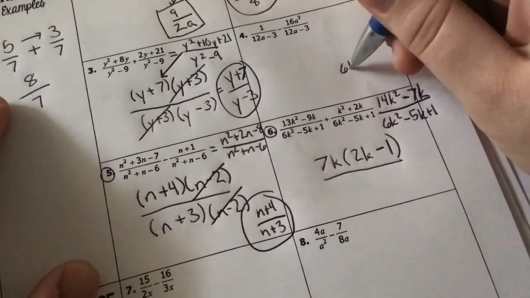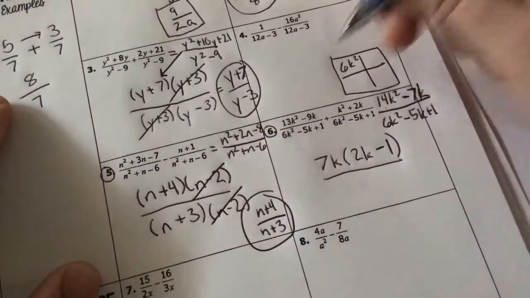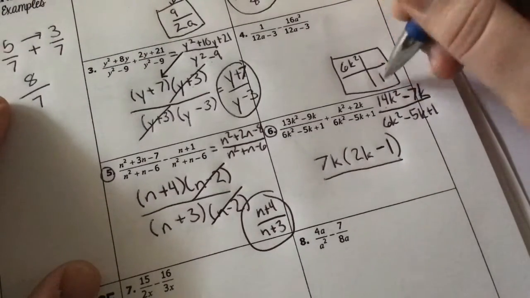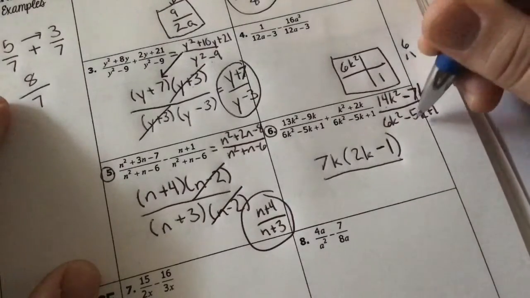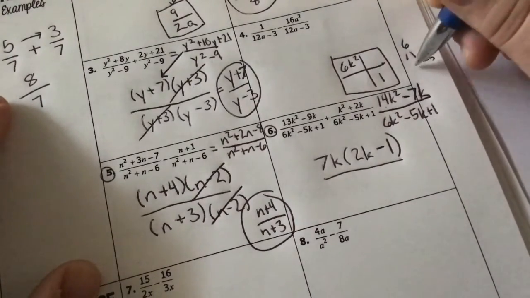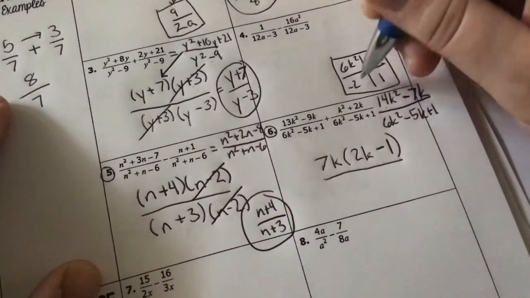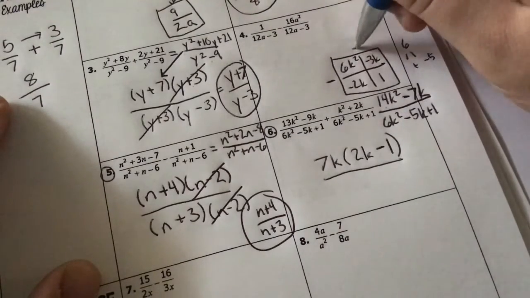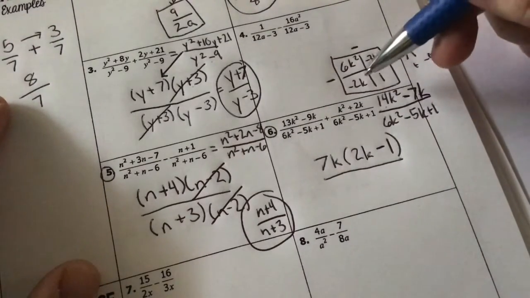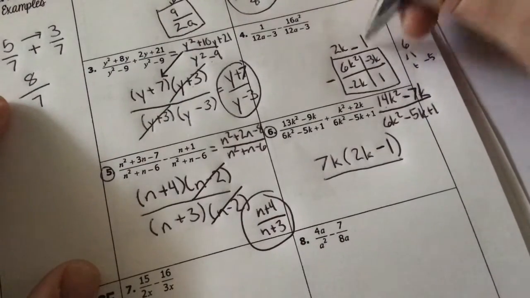So we get 6k squared in the first box, 1 in the last one. They multiply. We need factors of 6 that add to negative 5. That's going to be negative 3k, negative 2k, minus, minus, and we have 2k in common. We have a 1.